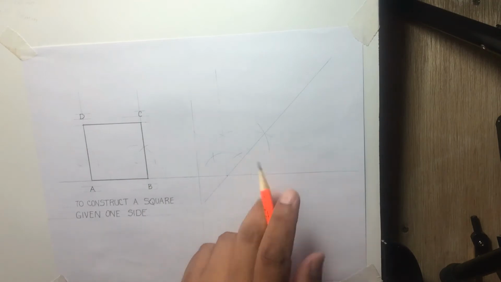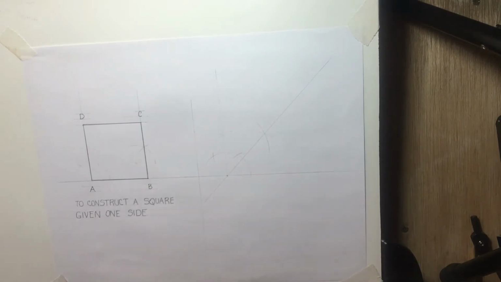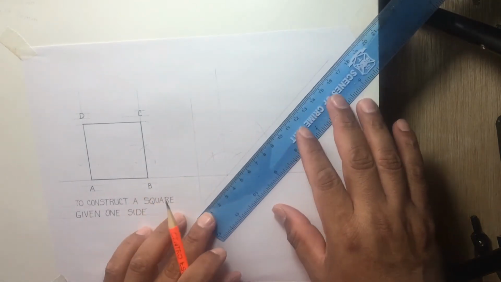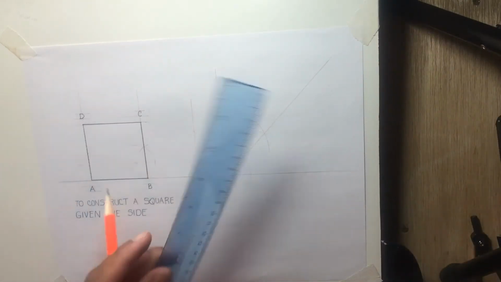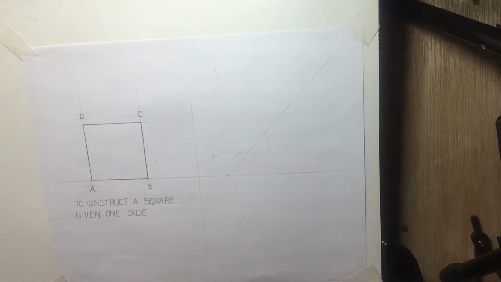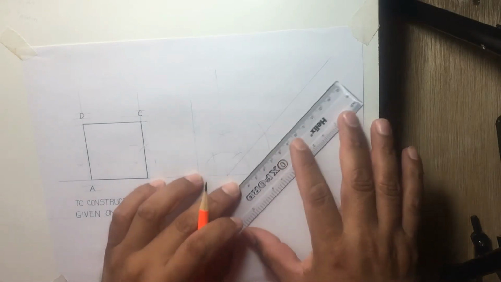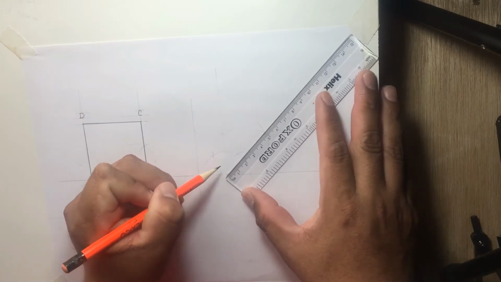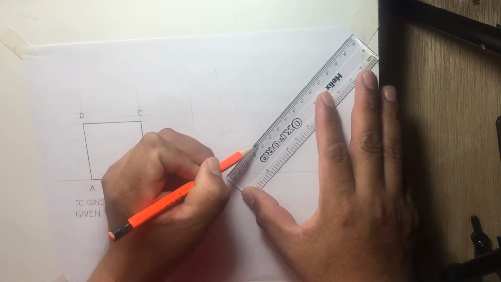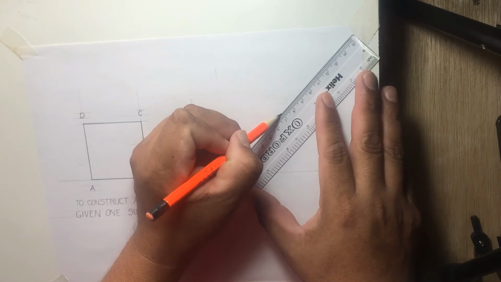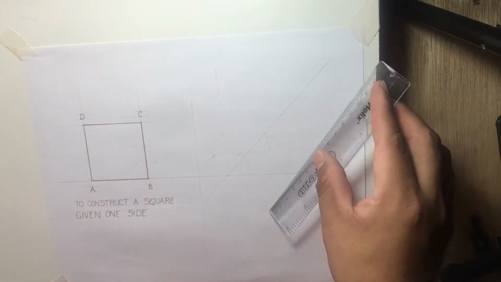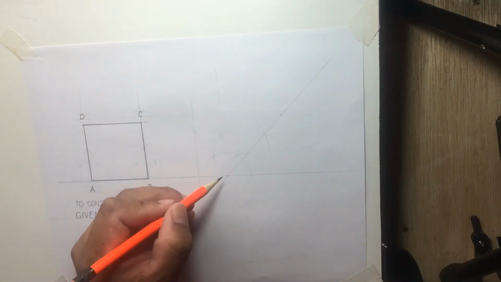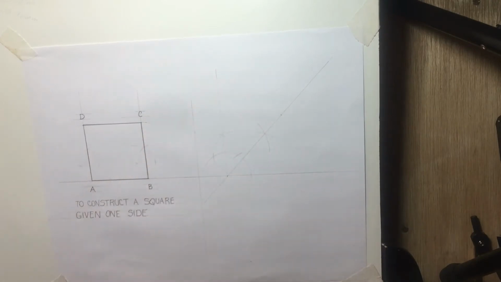So now on this 45 degree line, I need to set off a distance, and the distance is 70 millimeters. Okay, so I will set the 70 millimeters. That's 1, 2, 3, 4, 5, 6, 7, 70. So from this point to that point, it's 70.